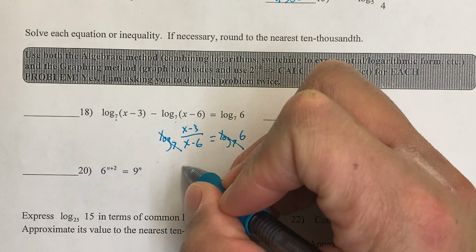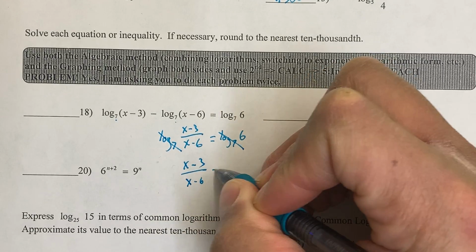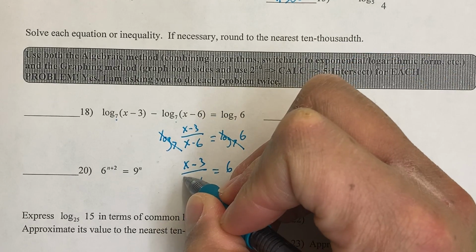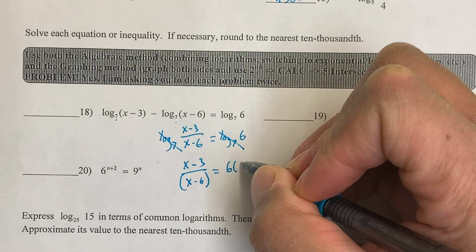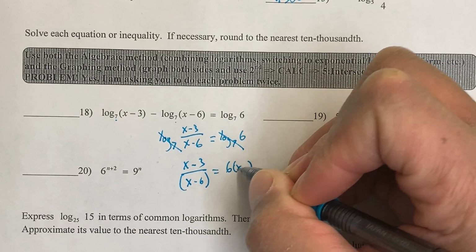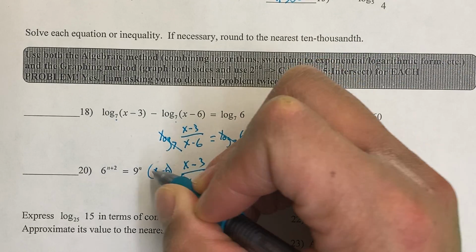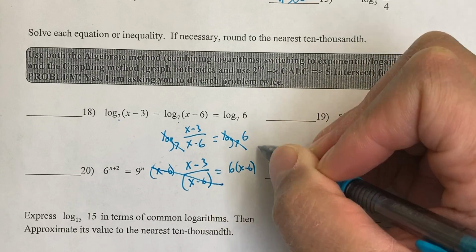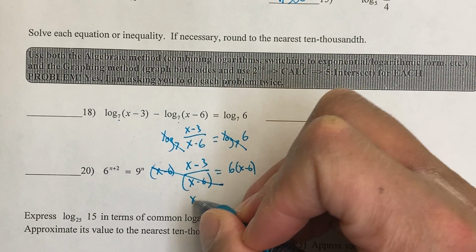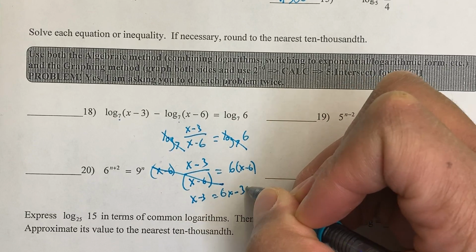For the sake of clarity, let's rewrite this. X minus 3 over x minus 6 equals 6. And then we're going to get rid of the denominator, because that's what always makes these things so difficult, by multiplying both sides by that denominator. If I multiply the left side by the denominator, I know it's just going to cancel out because that'll equal 1. And all I have is 6 times x minus 6. So x minus 3 equals 6x minus 36.